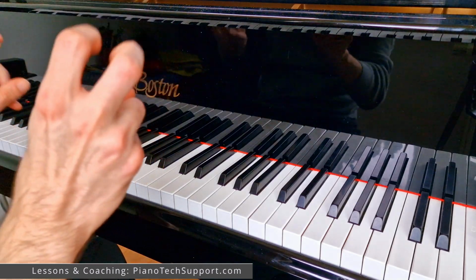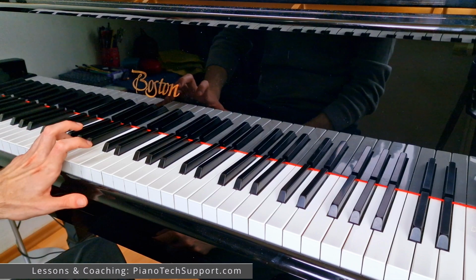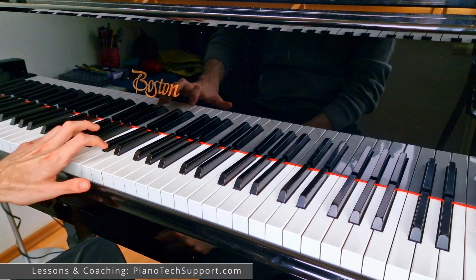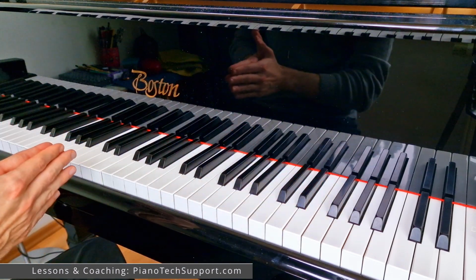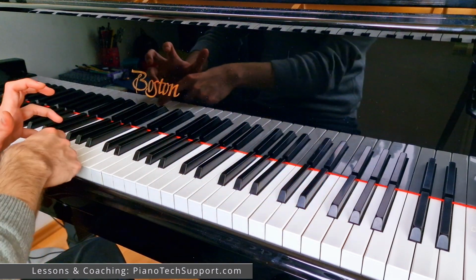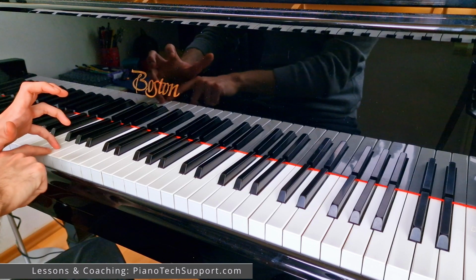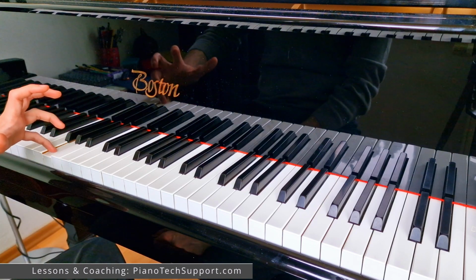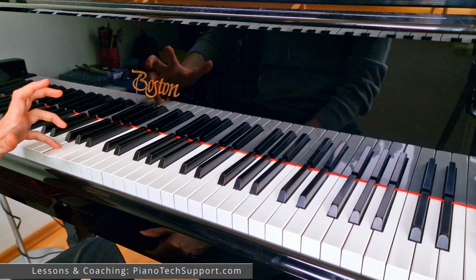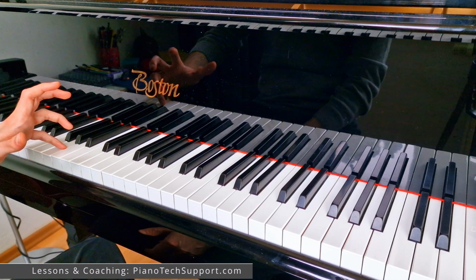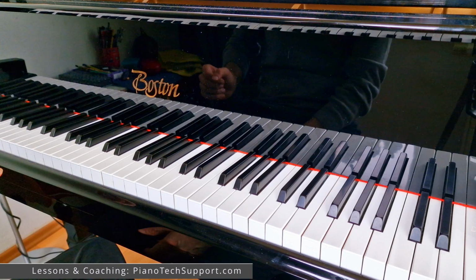And then your mistake can be even that you hit it in the wrong place. This can be a mistake for you, meaning you intended to hit the key here, but instead you hit it here or too much to the left. Then this you can already consider a mistake, and you didn't even play the wrong note yet.